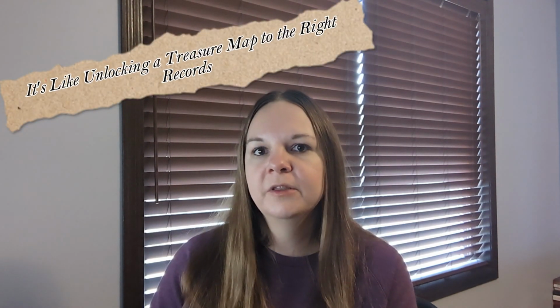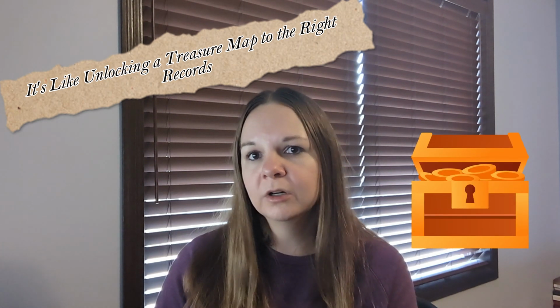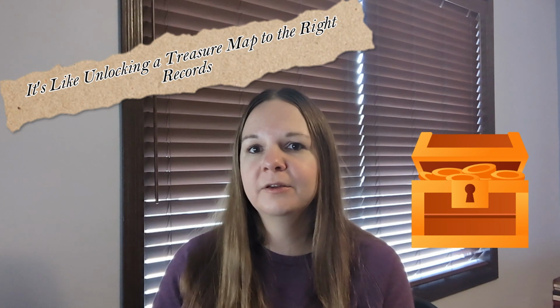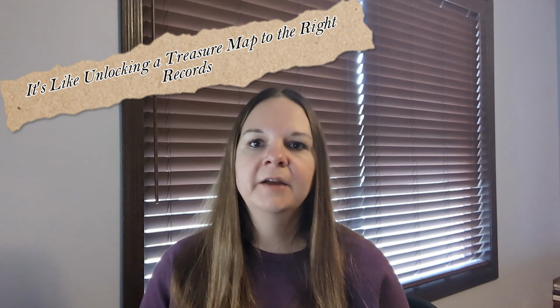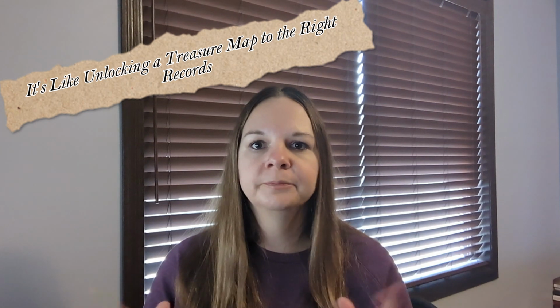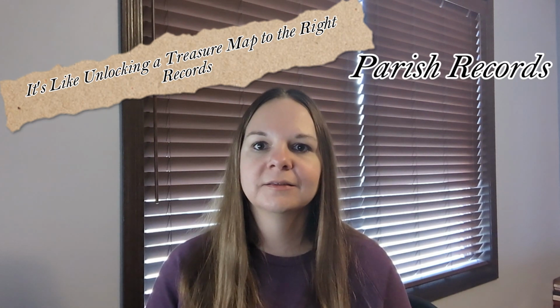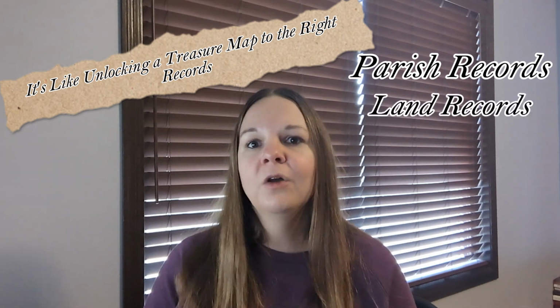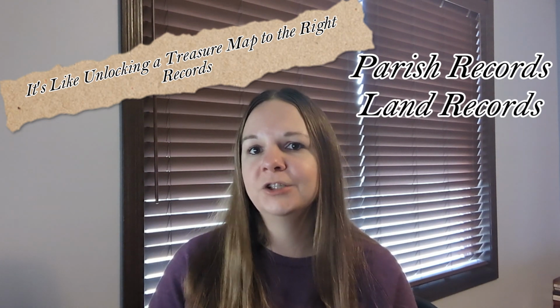Here's what I mean. It's like unlocking a treasure map to the right records. When you know what was happening in your ancestors' world, you gain a clear path to the records you need. So imagine this. Your ancestor was an Irish Catholic immigrant. Boom. Start digging into parish records and immigrant aid societies. Were they farming in Minnesota? The Homestead Act applications or county plat maps could hold hidden gems.